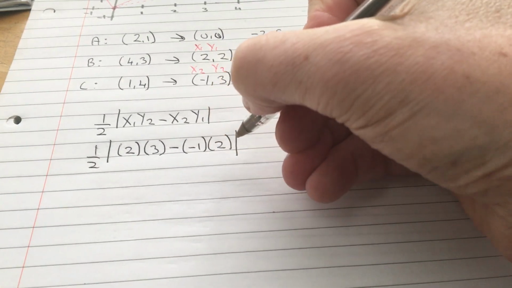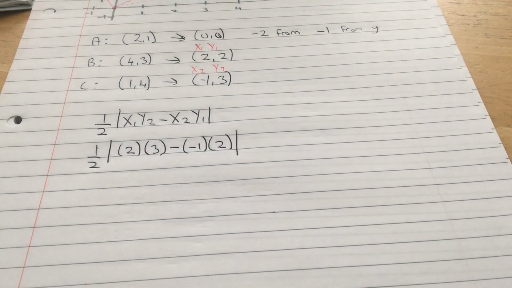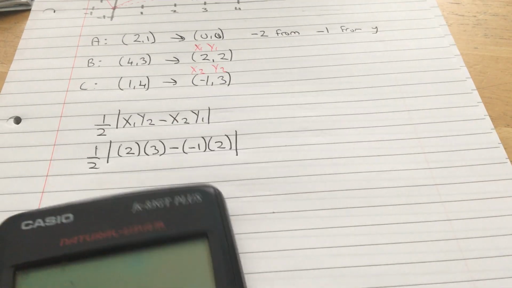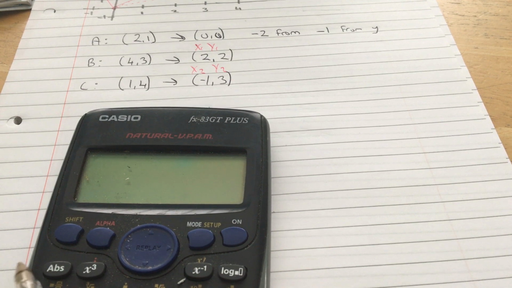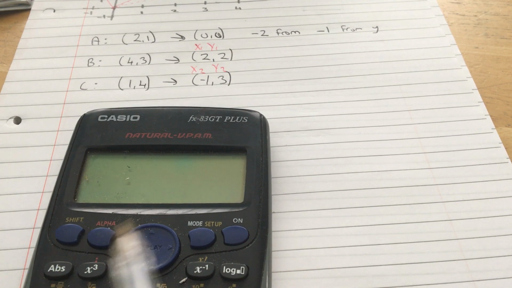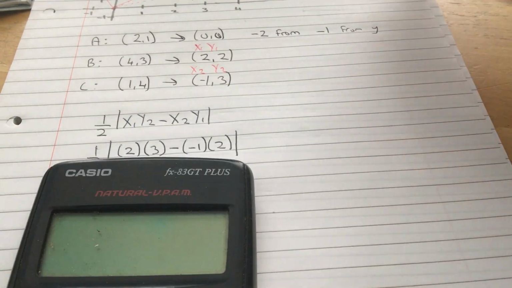Now at this point you can stick all of that into the calculator. The button in question is there. It's the ABS button. See it here? ABS. So you can type in the absolute value.